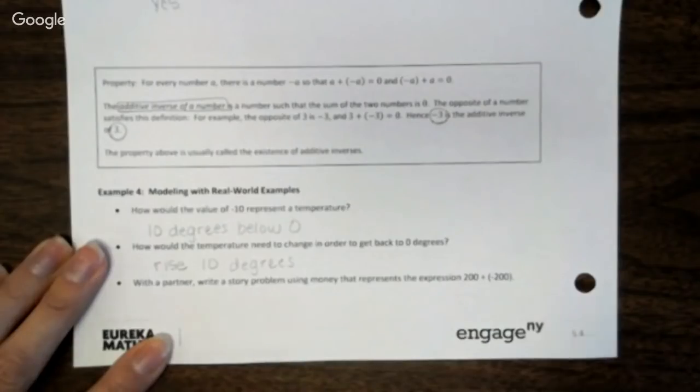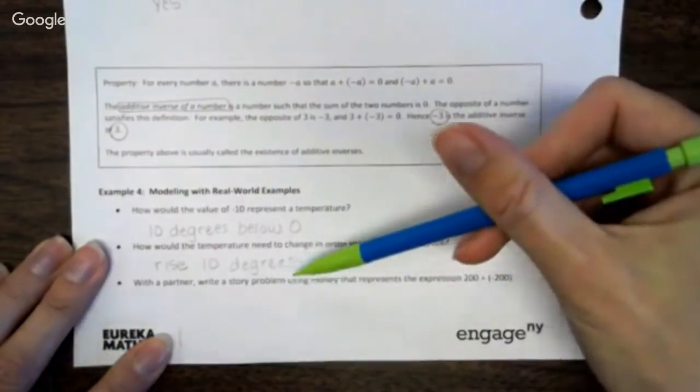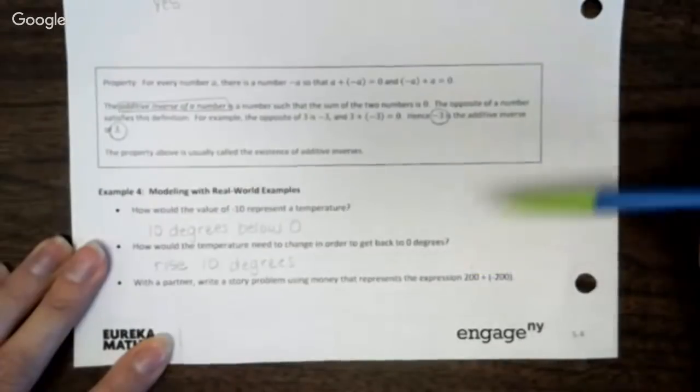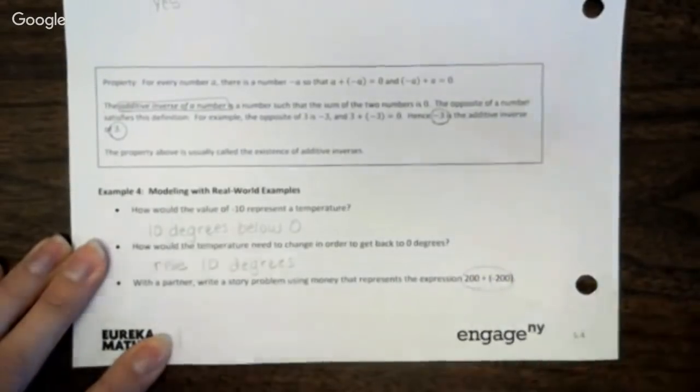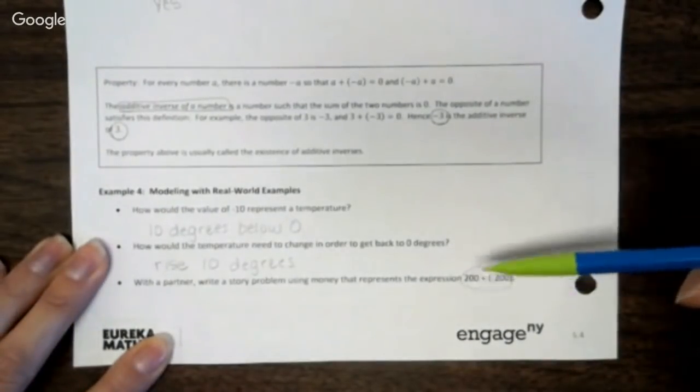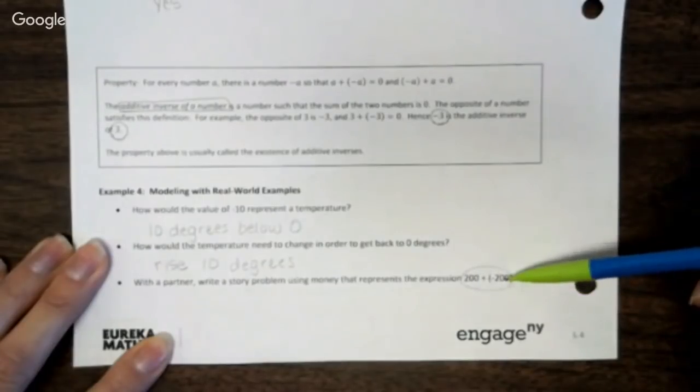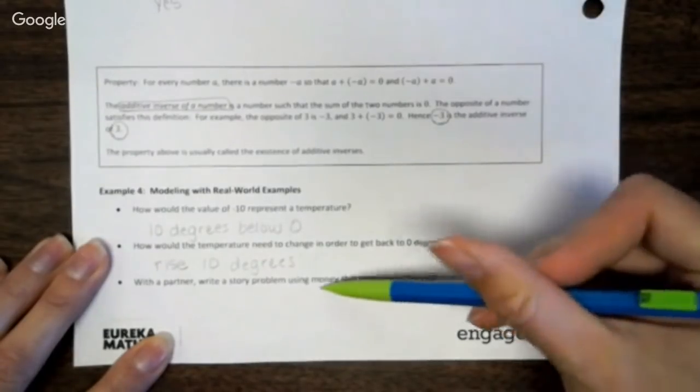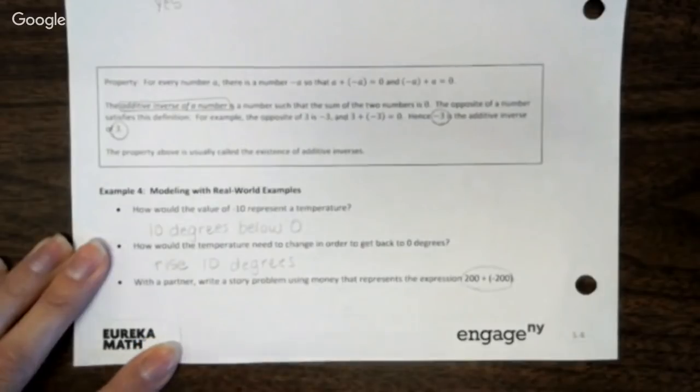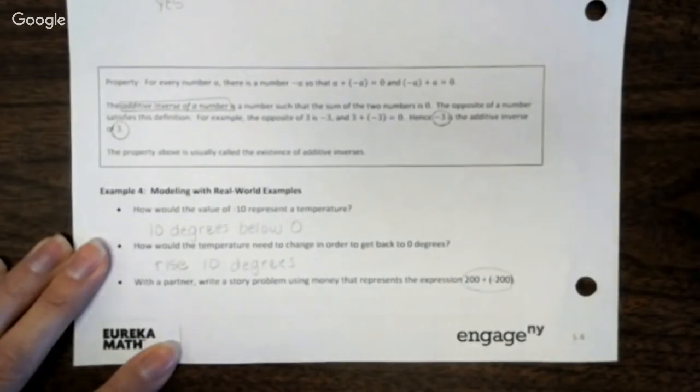Now, I want you to, on your own, write a story problem using money that represents this statement right here. So it's going to be a real-life application that's going to represent a positive and a negative going back to 0. You're talking about money, so go ahead and pause the video and come up with a story that represents this expression.